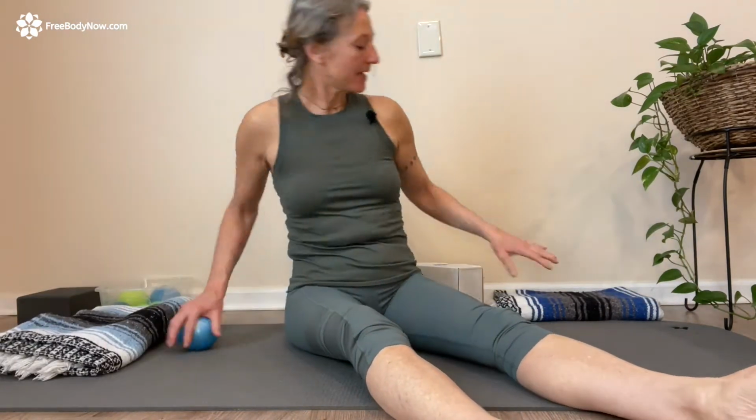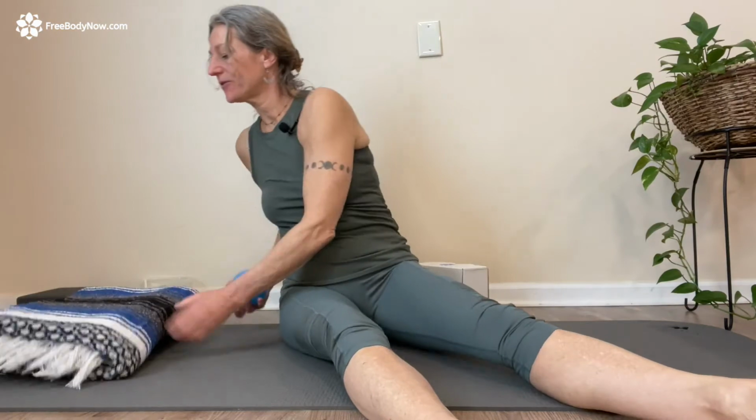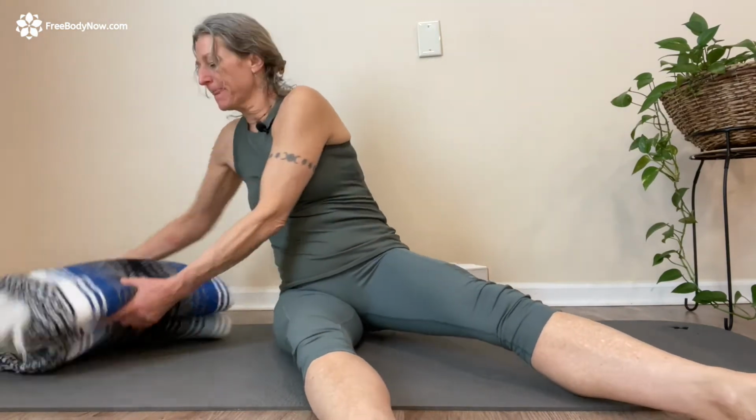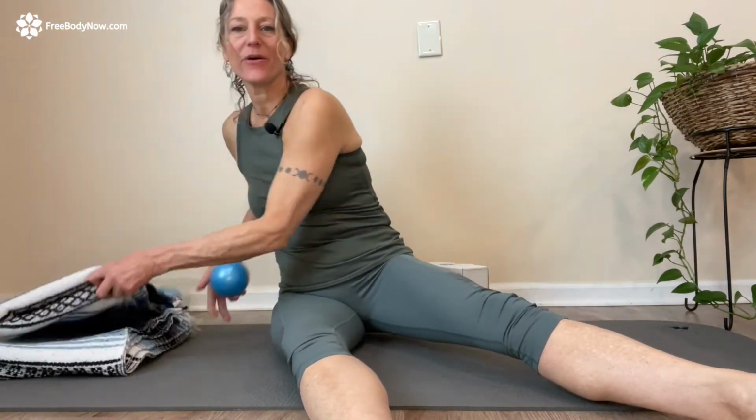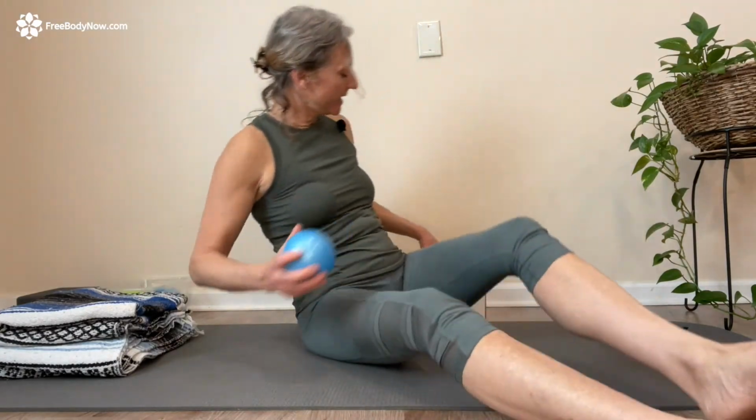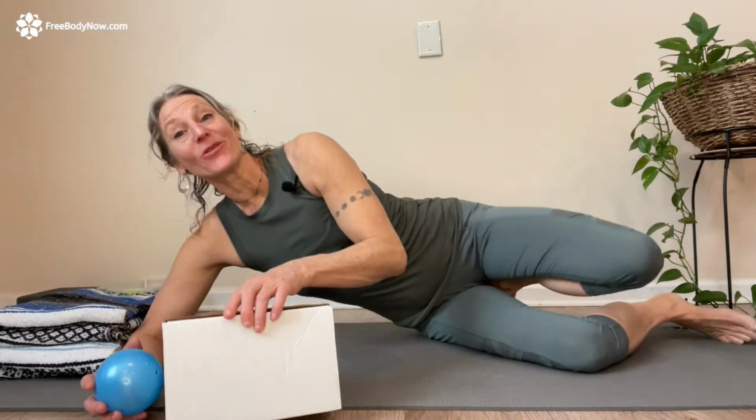You are going to start with the soft ball. Let's start with a really soft blue ball because we're going to release gracilis, and it's a very tender spot. I promise you, it's a very tender spot. So have some blankets nearby, maybe stack a couple of blankets like this for a little pillow, so that you have a little support under your head. And then you're going to lie on your right side.